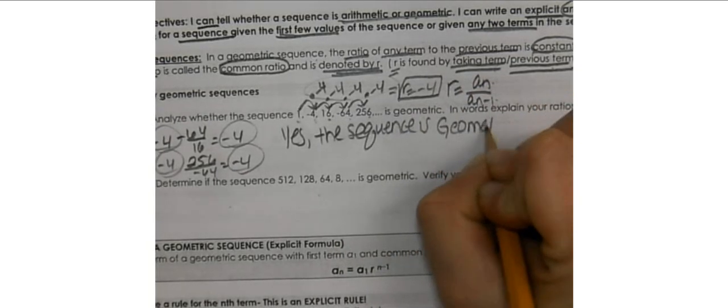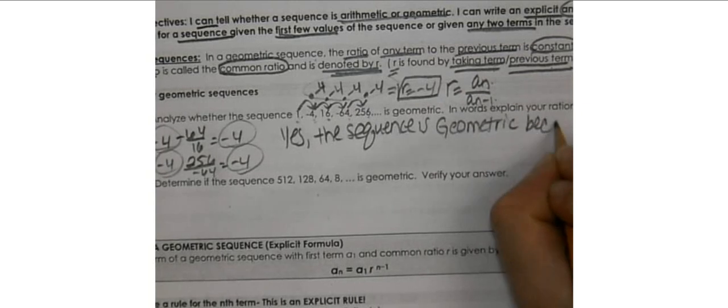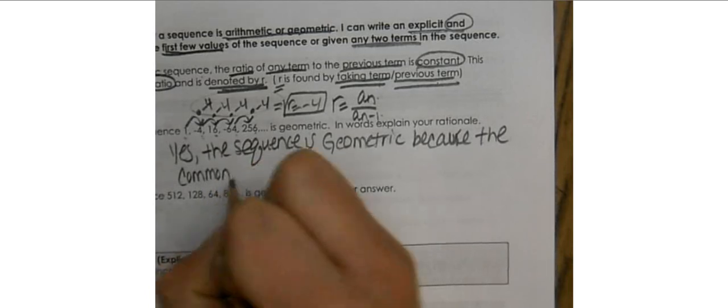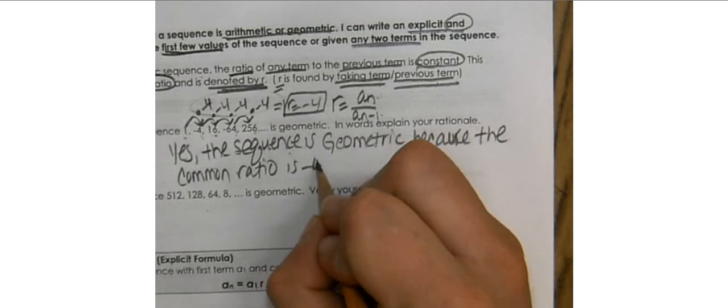So we would say, yes, this sequence is geometric because the common ratio is -4 between each term.